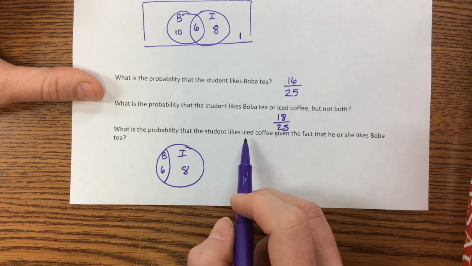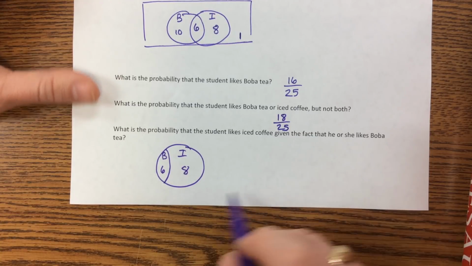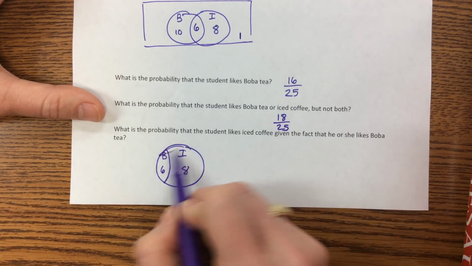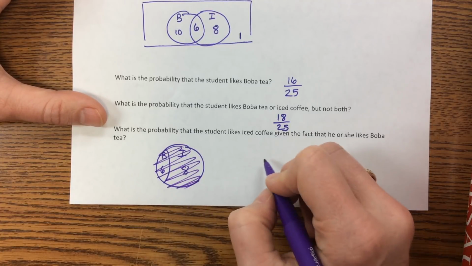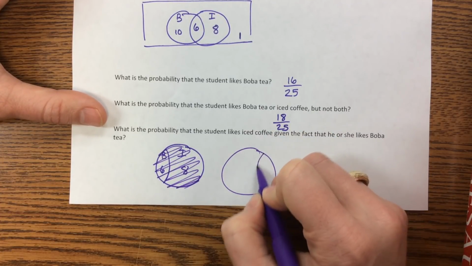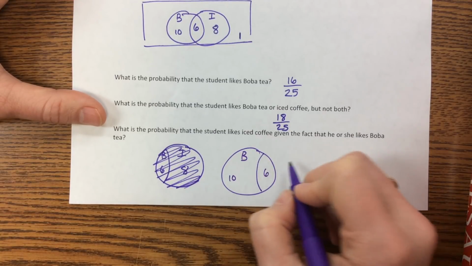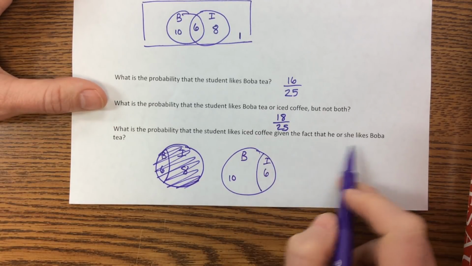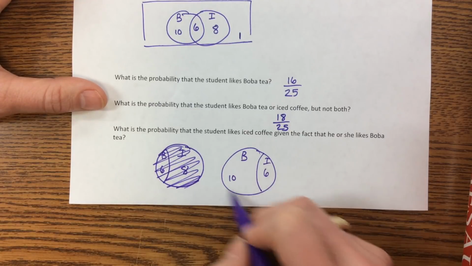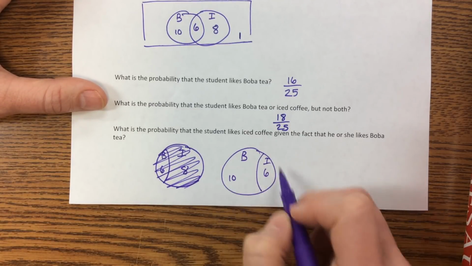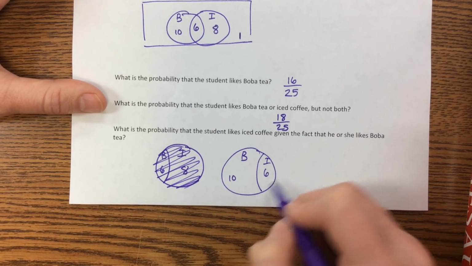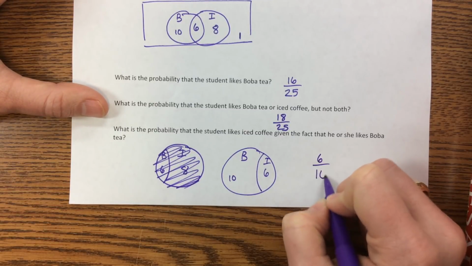What's the probability the student likes iced coffee? Oh, you know what? I did this backwards. Given the fact that they like boba tea. So sorry. So the boba people, there were 10 out here. There were 6 over here that also liked the iced coffee. So given the fact that they like boba tea, so now we're only living inside the world of boba tea people, and 6 of those liked iced coffee, so it's 6 out of 16.